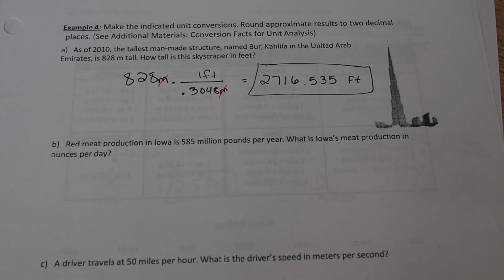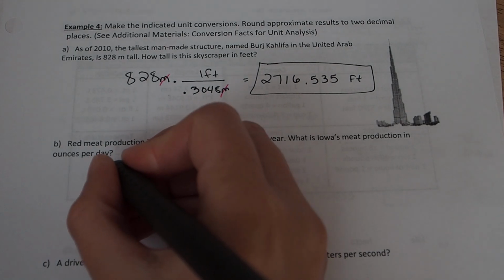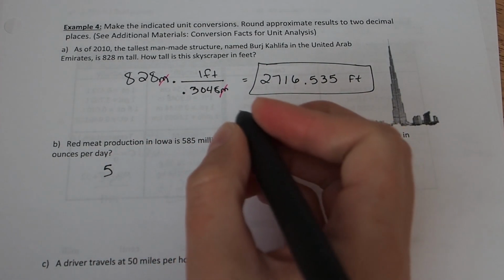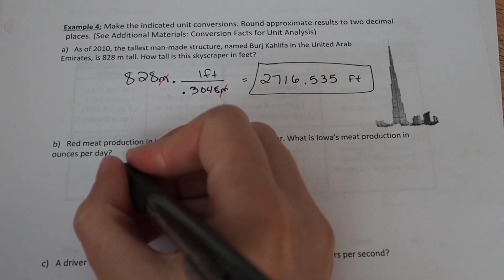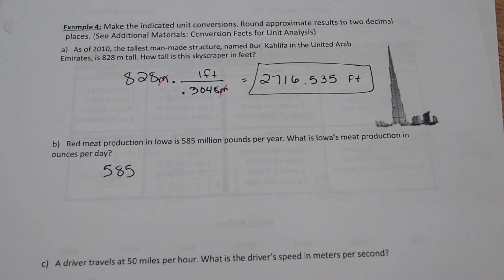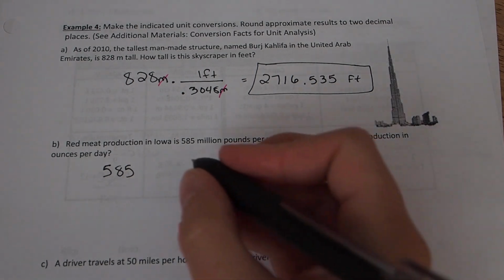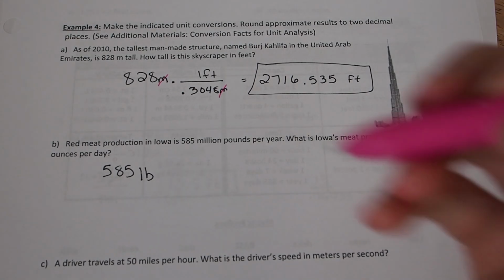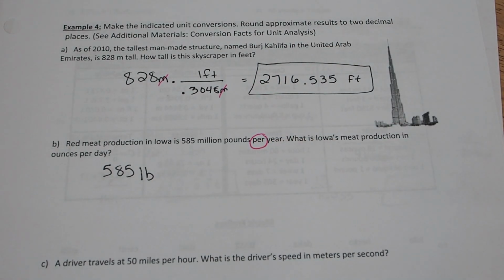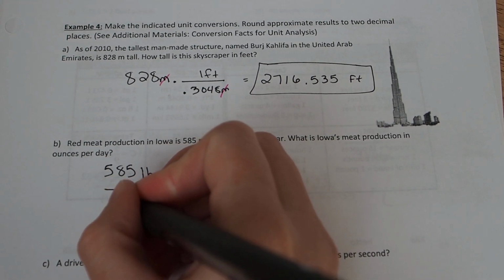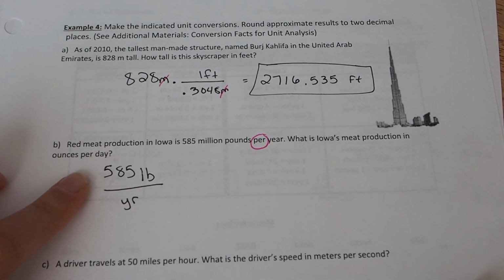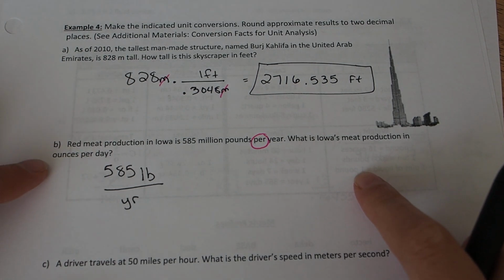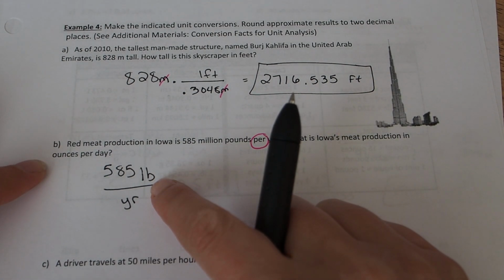Okay. Part B. The red meat production in Iowa is around 585 million pounds per year. Convert this to ounces per day. So this is going to be a multi-step one. I need to convert million pounds per year into ounces per day. Okay. Let's just leave million as a unit. And we're going to start with pound, LB for pound, per. Remember that per is a division word like it is in slope. So when I see per year, I'm going to put that year in the denominator. Per year like that. I'm going to be converting into ounces per day, which means I want to convert pounds into ounces and years into days.